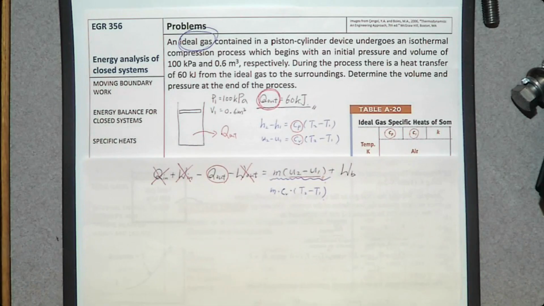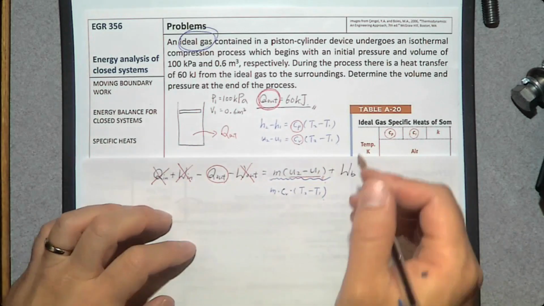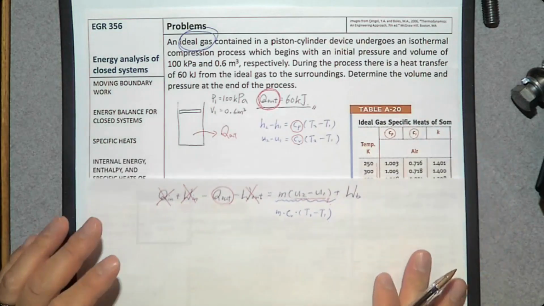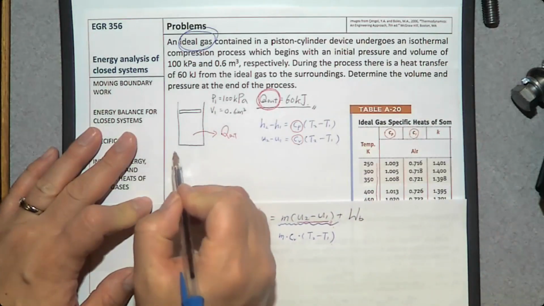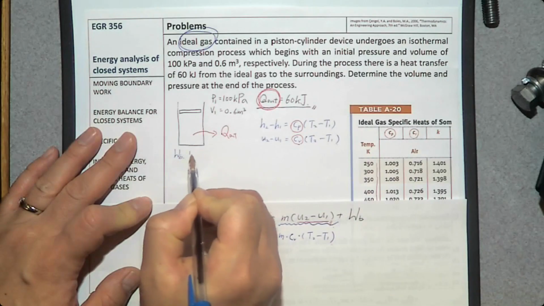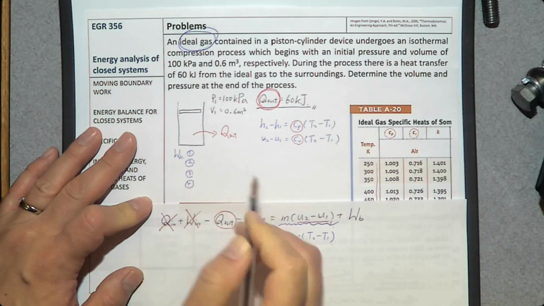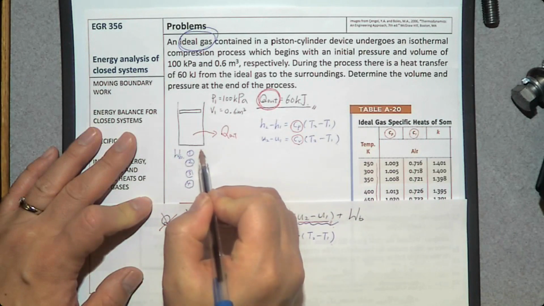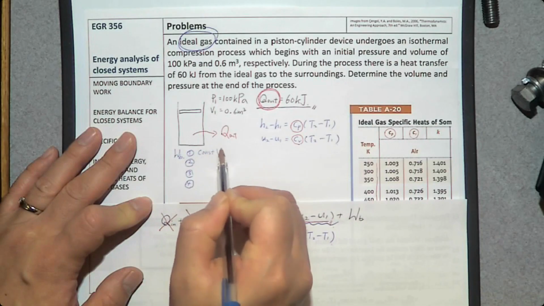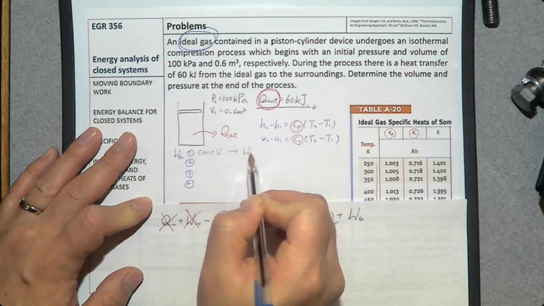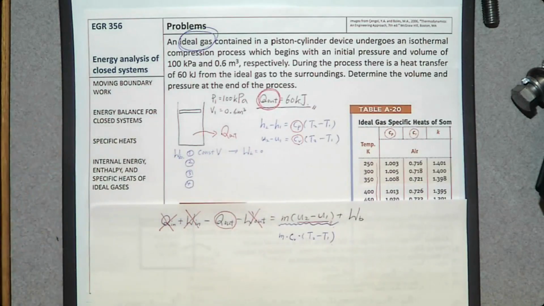What about WB? There are 5 different ways to determine this WB, and we have an isothermal process. Just for your information, WB can be determined by these 5 different ways. The first one is when we have a constant volume process, then WB is 0 because there is no moving boundary since volume is constant.